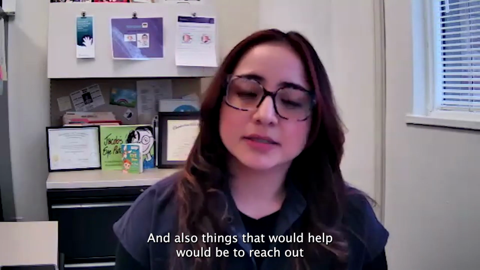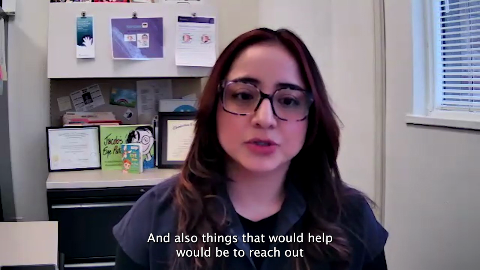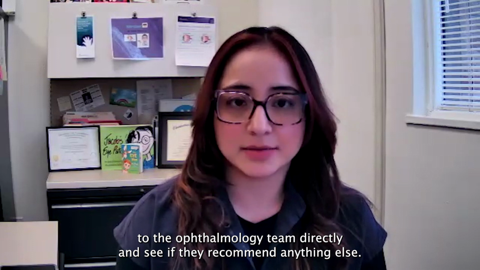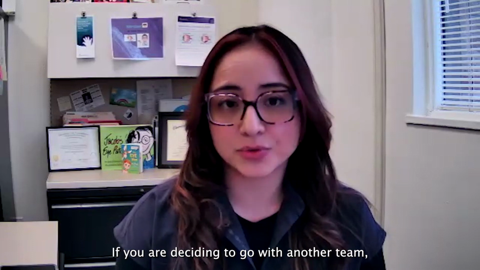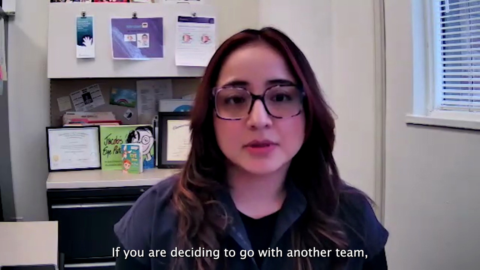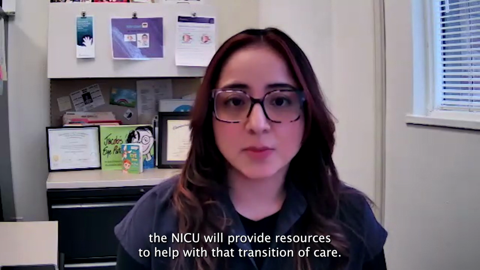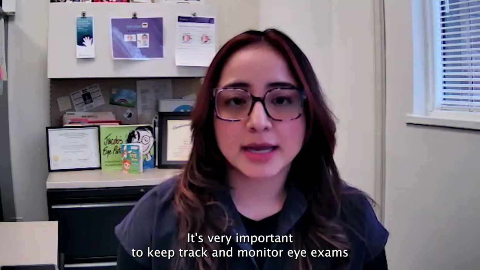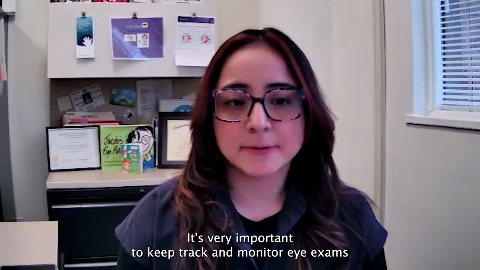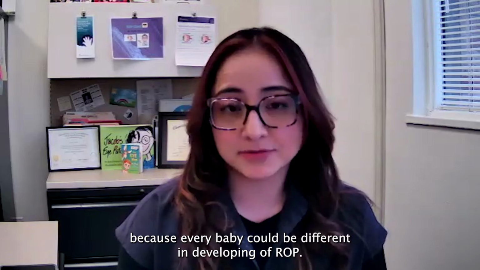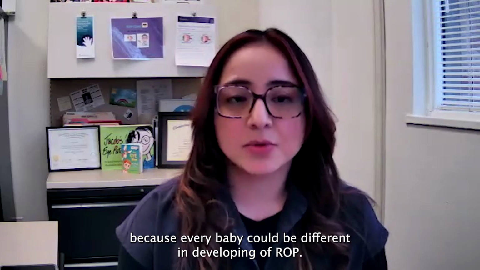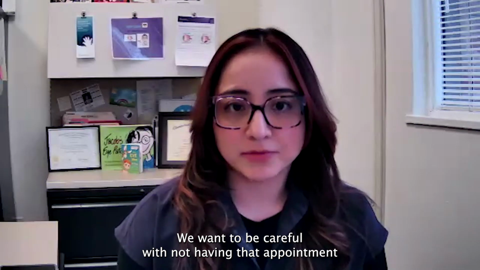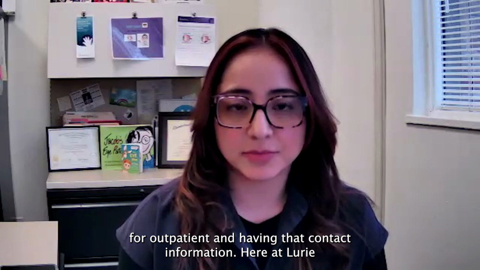And also things that would help would be to reach out to the ophthalmology team directly and see if they recommend anything else. If you are deciding to go with another team, the NICU will provide resources to help with that transition of care. It's very important to keep track and monitor these eye exams. Because every baby could be different in developing ROP, we want to be careful with not having that appointment for outpatient and having that contact information.